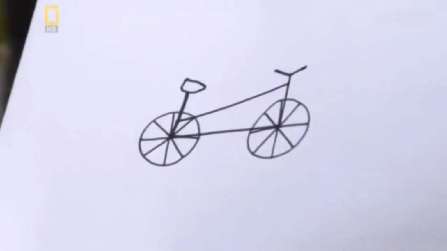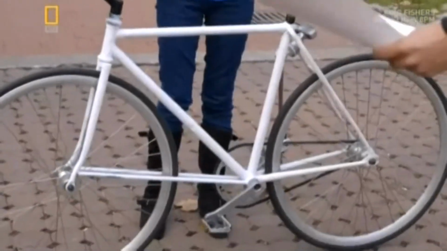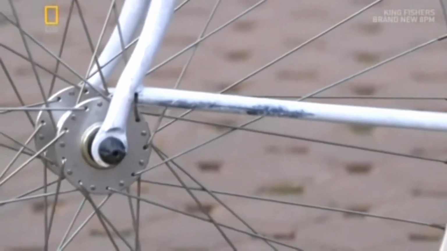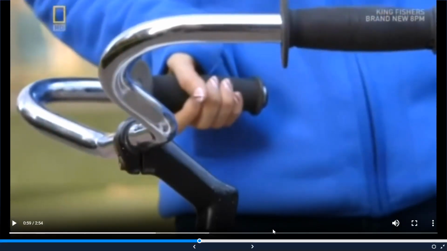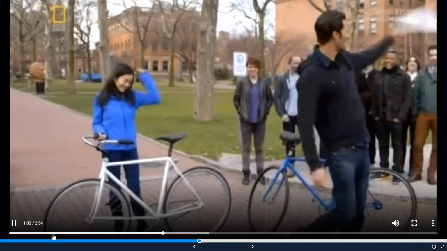All right, so Anne, tell me, here's your drawing. What's wrong with your drawing? What's wrong with this bike? I have an extra bar there. Which does what? You can't steer the bike. So your prize is riding this mistake all the way down this campus.